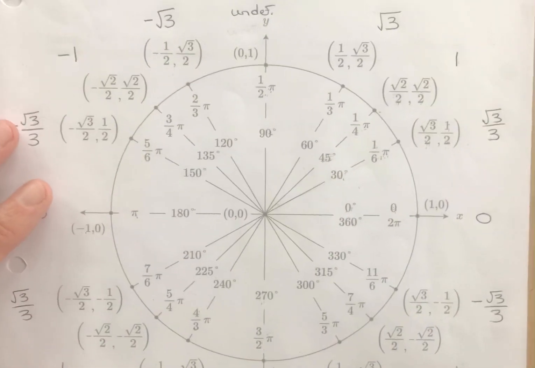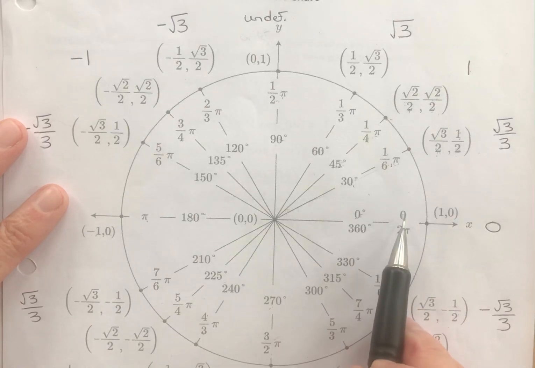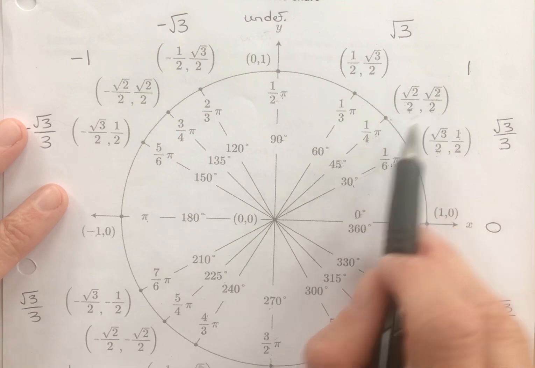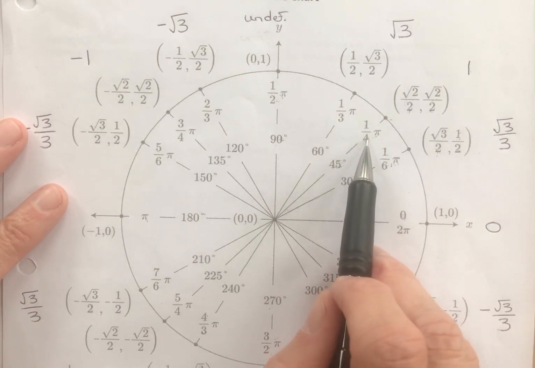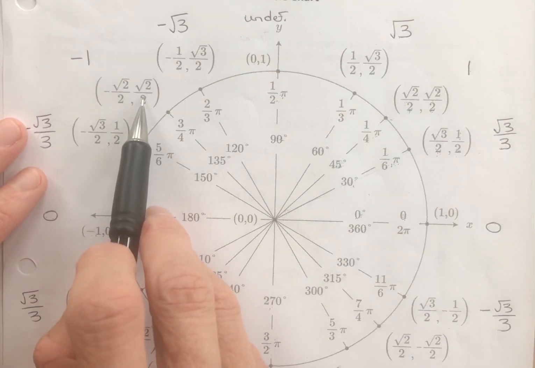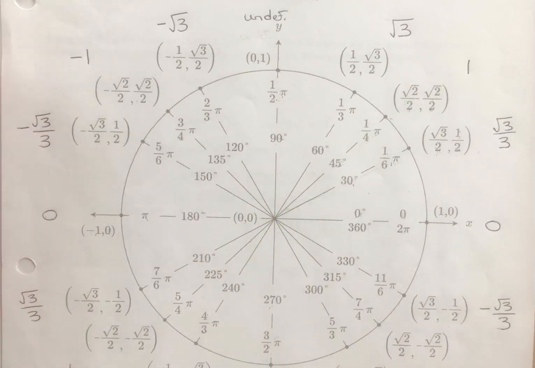Well, that's in all four quadrants, positive or negative. In the first quadrant, the sine, of course, is the y value. It's right here, root 2 over 2 at pi over 4. In the second quadrant, the y value is again positive. There's my sine, y value, root 2 over 2, and that is 3 pi over 4.